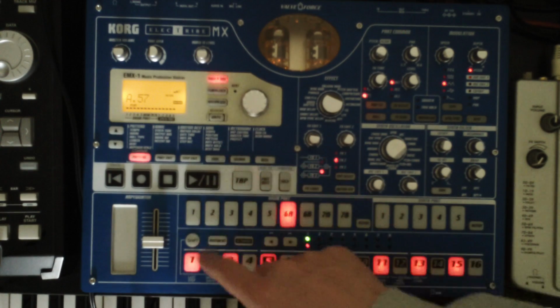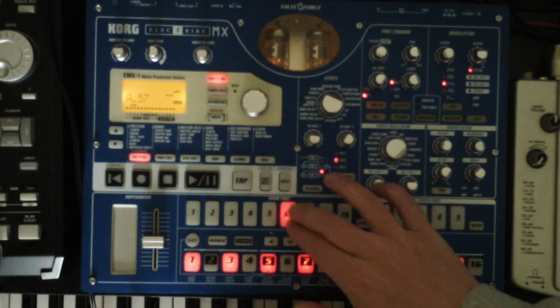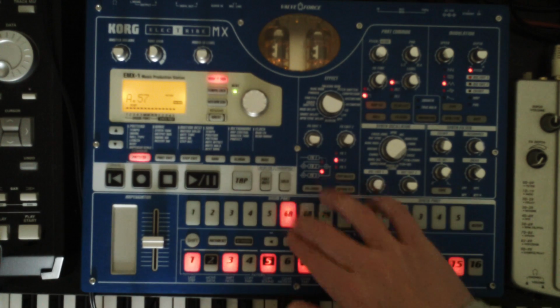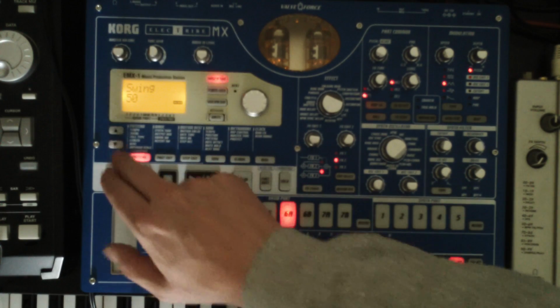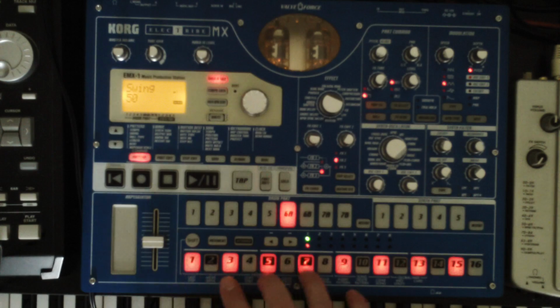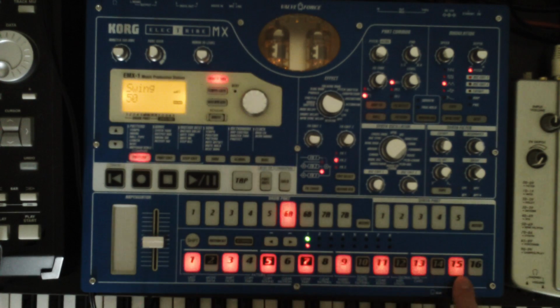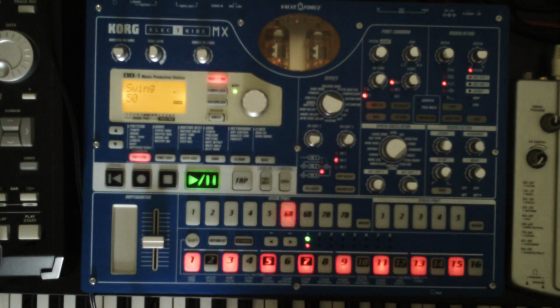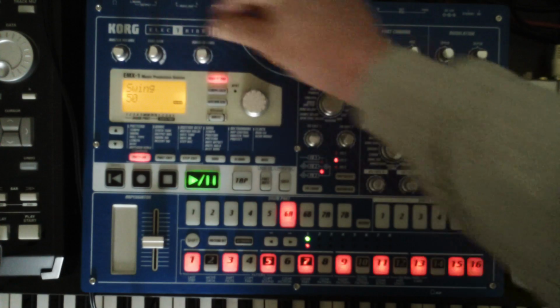I have an empty pattern here, just one bar, and right now I want to let you listen to this hi-hat that I've recorded on eighth notes. You can see that all the odd numbers are illuminated, and that's the kind of groove you get. Very straightforward.